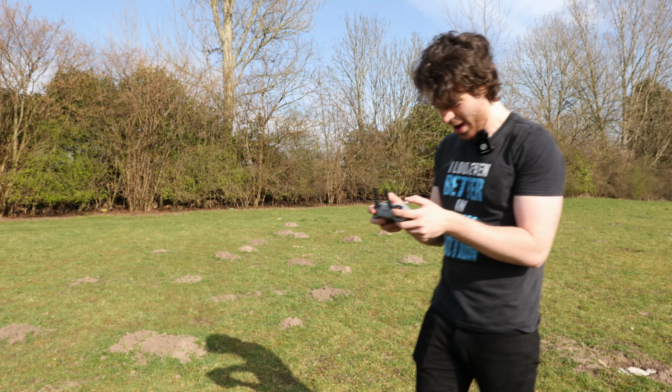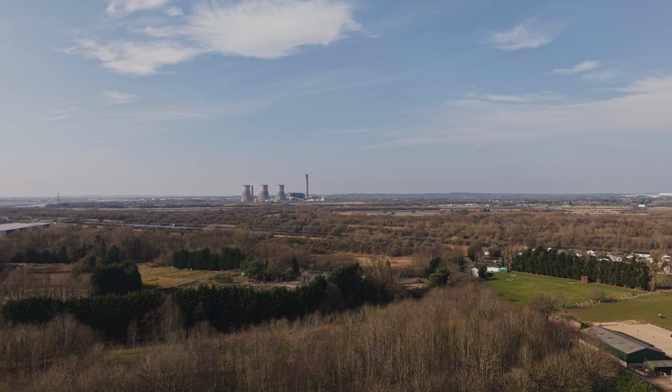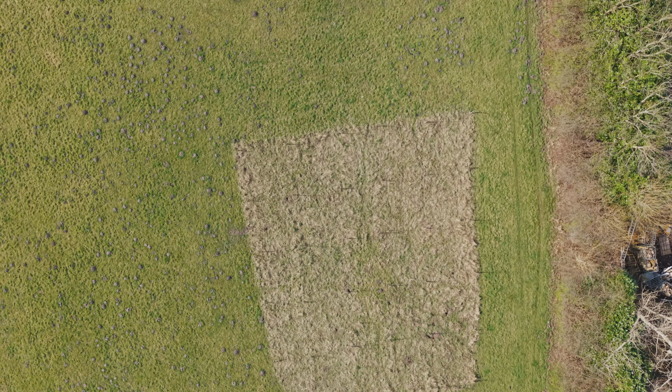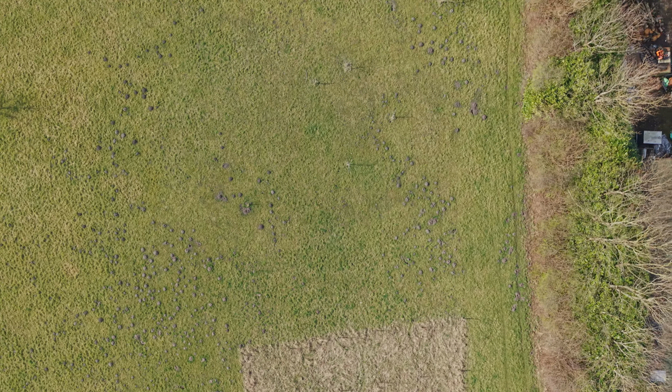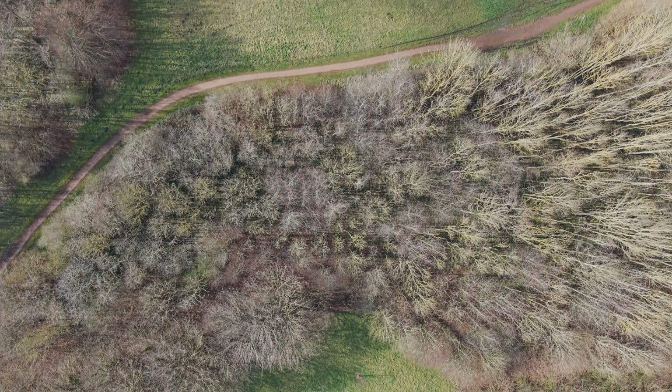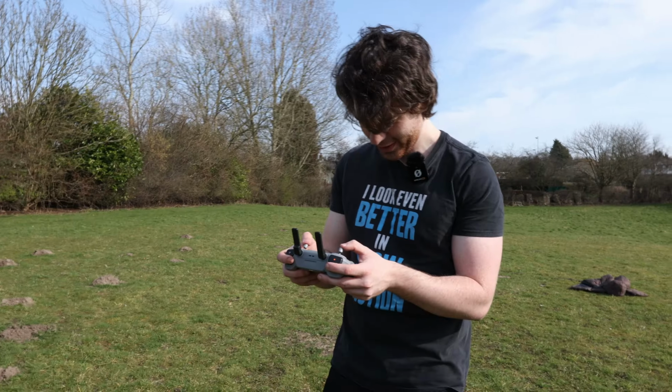So we've got the drone up in the air. You can see it's a very nice, bright and sunny day. So essentially what I'm looking for is I'm trying to find random patterns that AI is going to really struggle with getting. So I'm just going to fly this around until we get something really, really cool. Here we go. Here's something. So it looks like I'm onto something here.